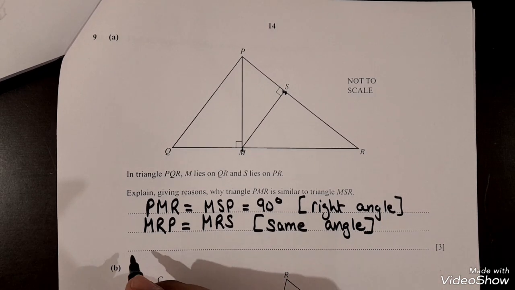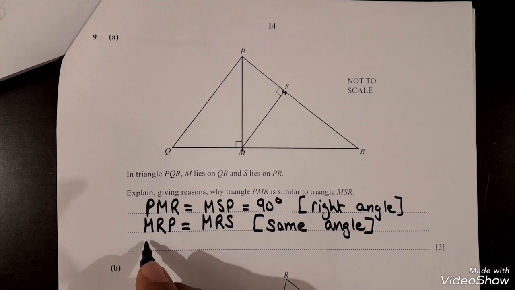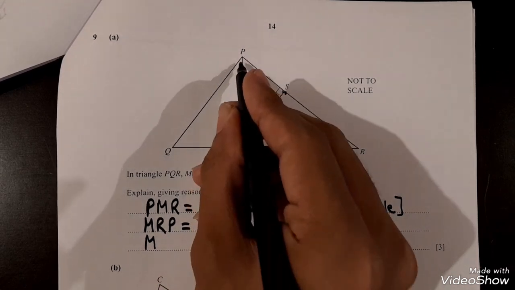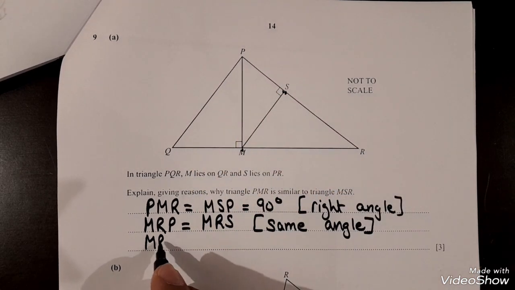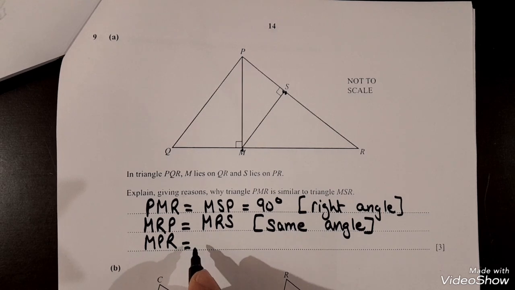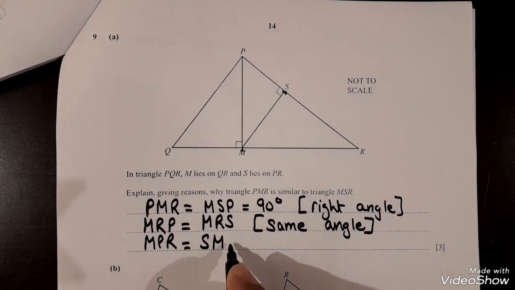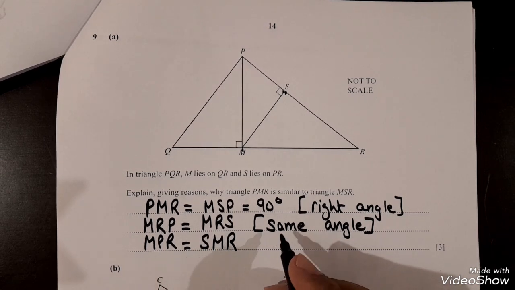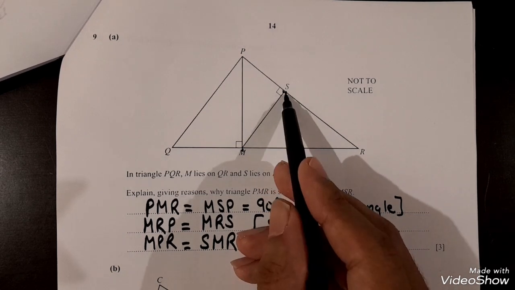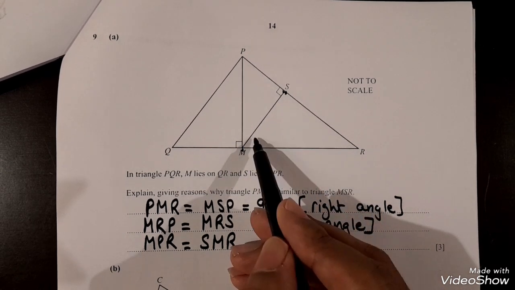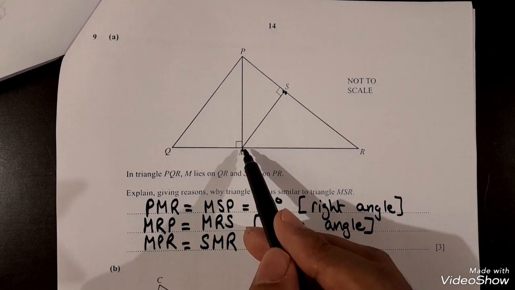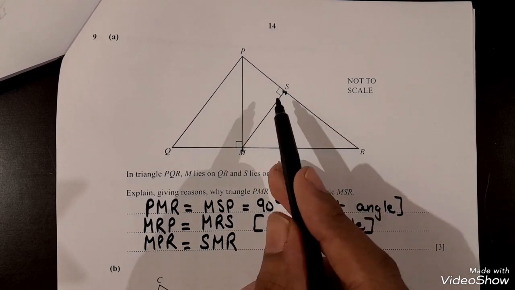Then third is MPR, which is equal to SMR, which is the third angle over here. SMR and MPR are same.